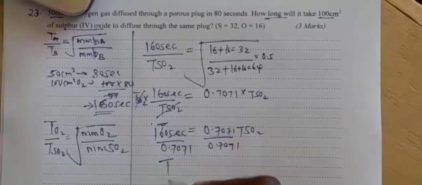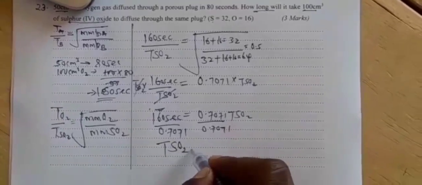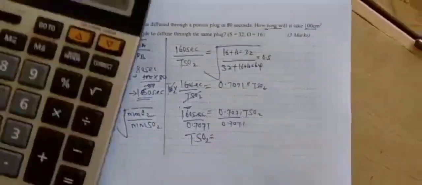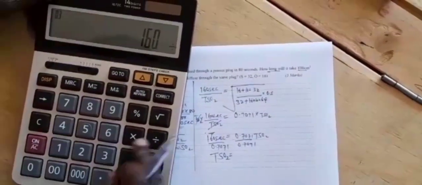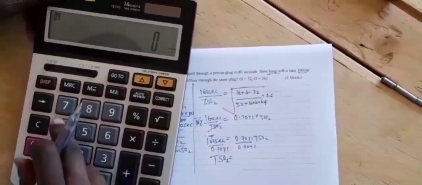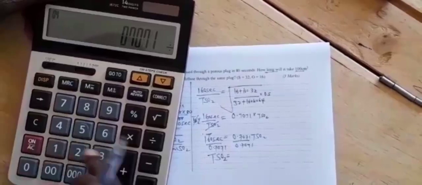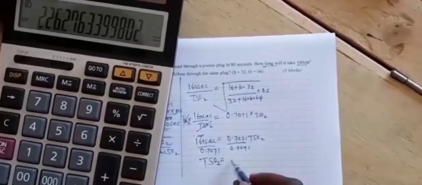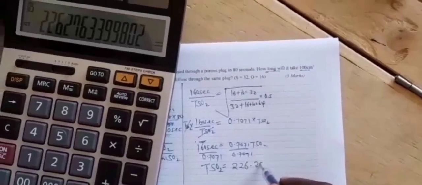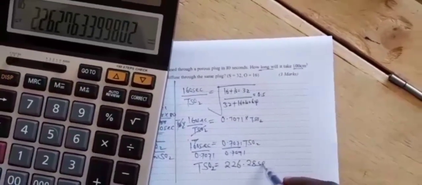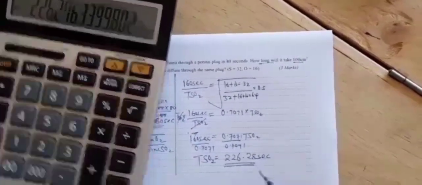So it means therefore finally we are able to get the time for sulfur 4 oxide to diffuse by saying 160 divided by 0.7071. That will give us 226.28 seconds. So that is the time.